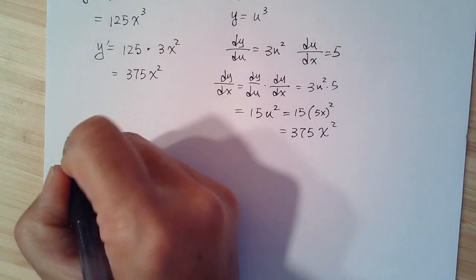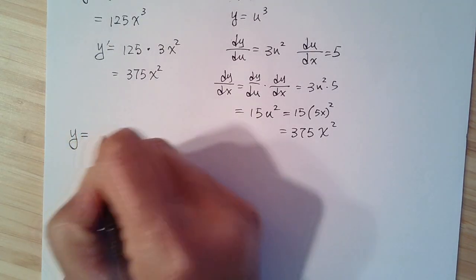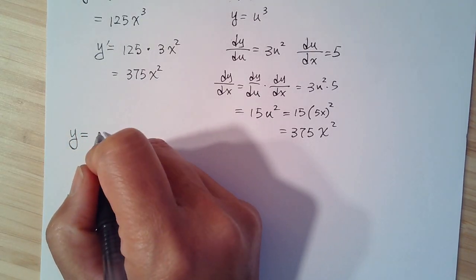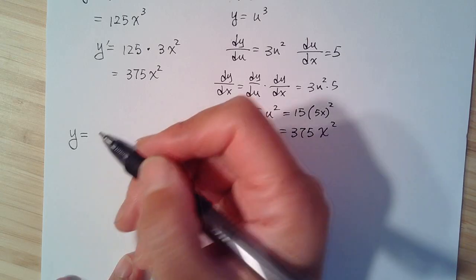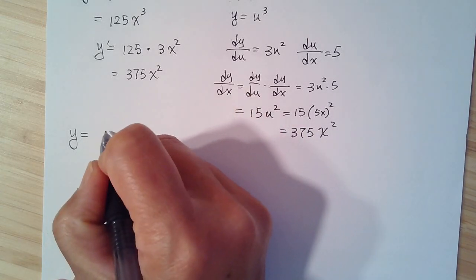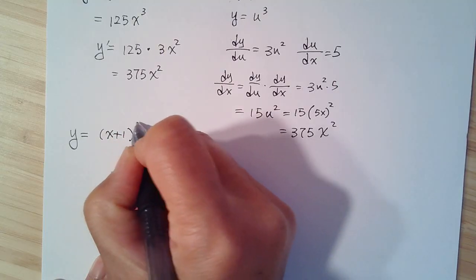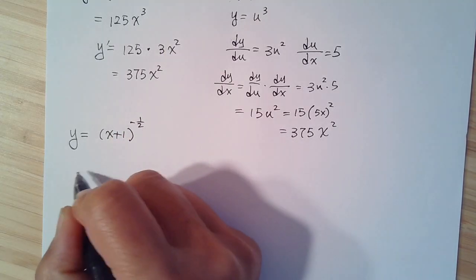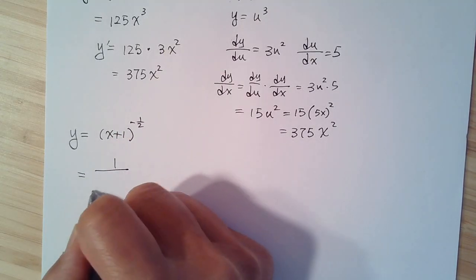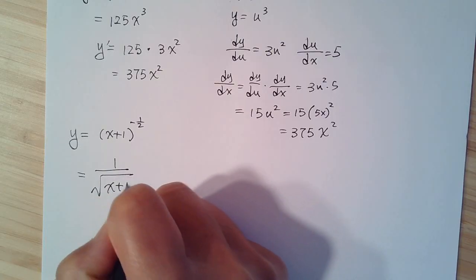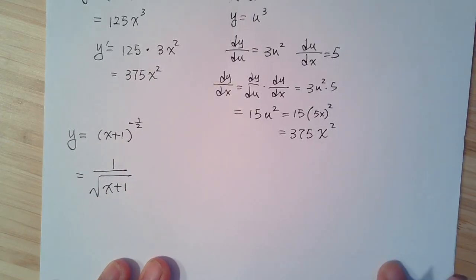Let me give you another example here. Y equals, so two methods, or I can just use the chain rule. It is x plus 1 to the negative 1/2, or it could be given like this. Can you take the derivative?